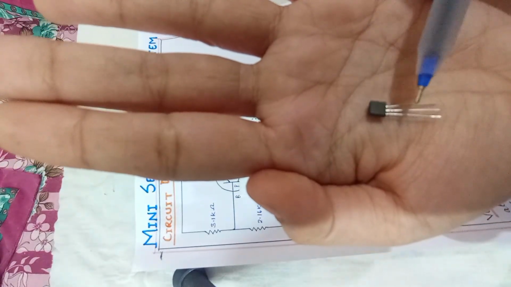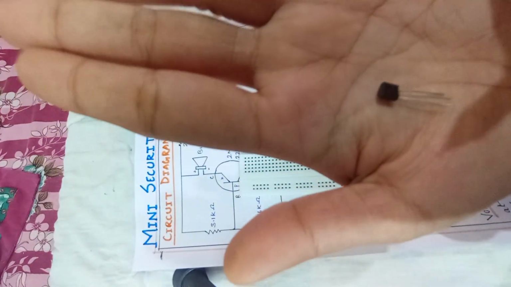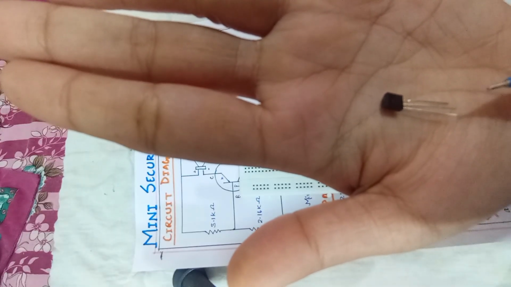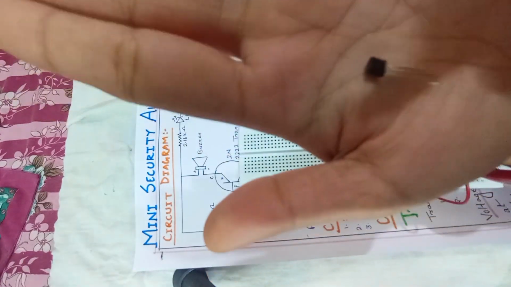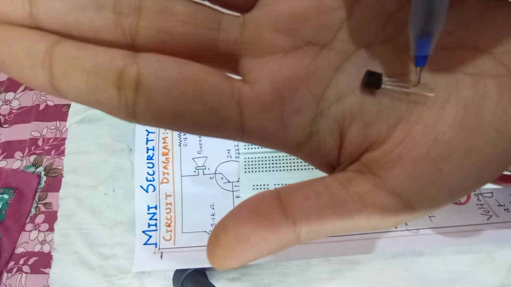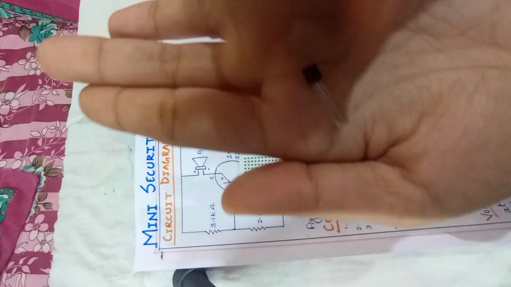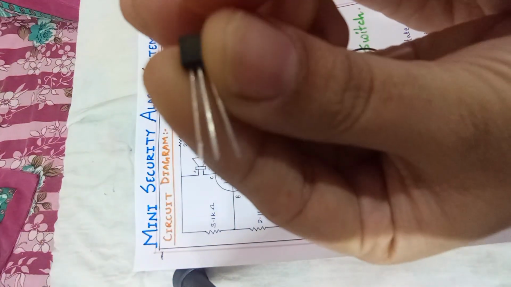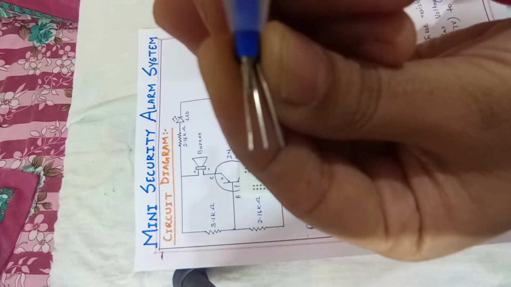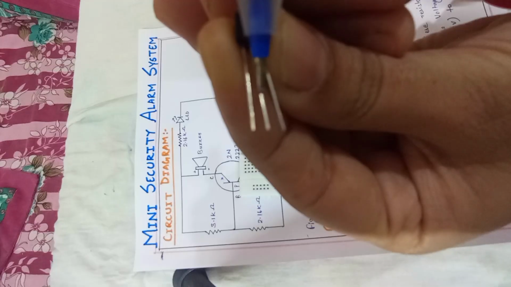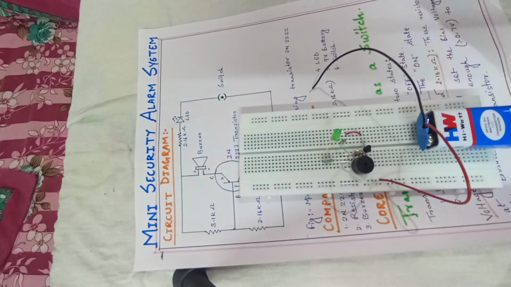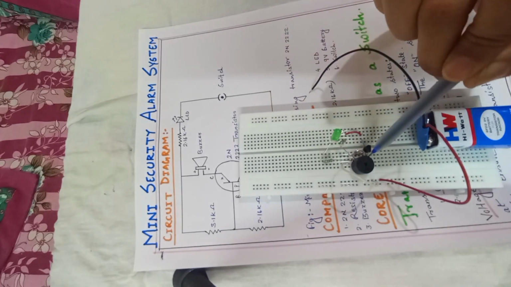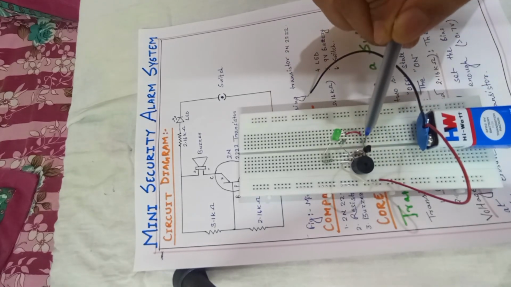Okay, so if you keep the flat part on the front, the first lead is the collector. The second one is the base. This is the collector, base, and emitter. From the flat part, if you see, this is the collector, base, and emitter.